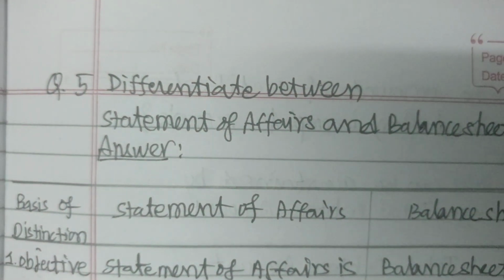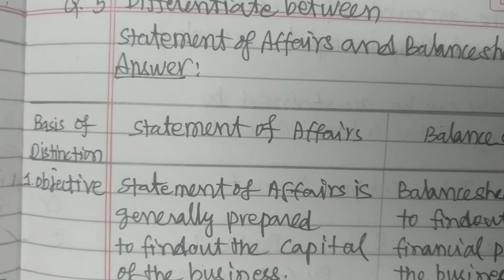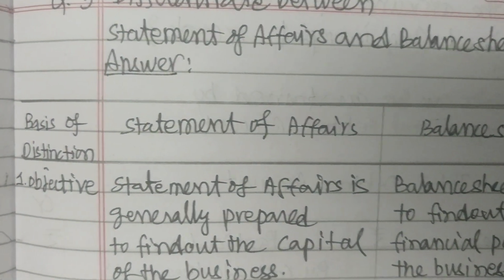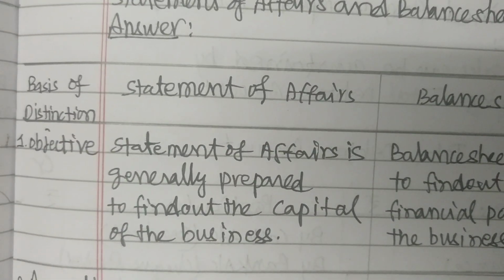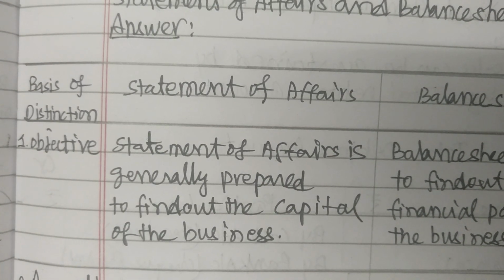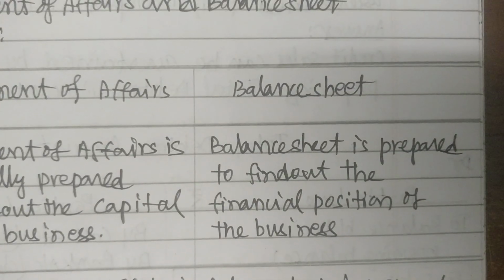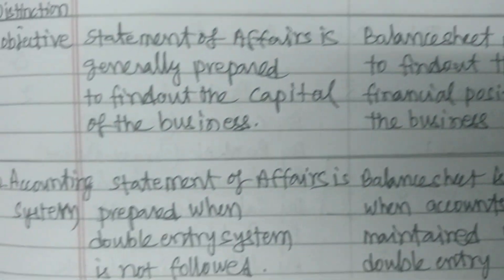Differentiate between statement of affairs and balance sheet. Basis of distinction: statement of affairs, balance sheet. Objective: the statement of affairs is generally prepared to find out the capital of the business. Balance sheet is prepared to find out the financial position of the business.